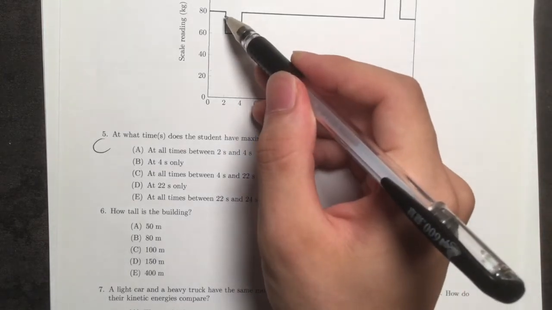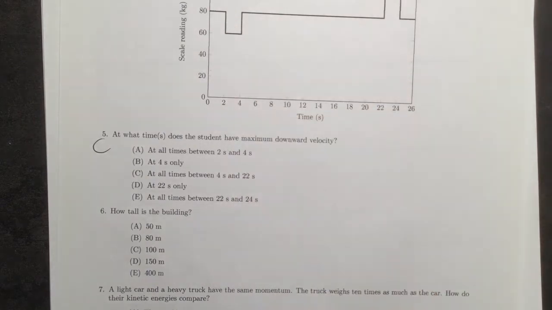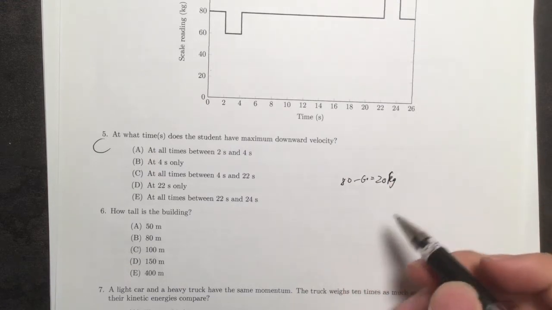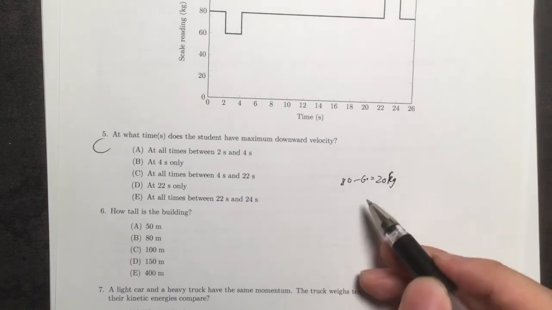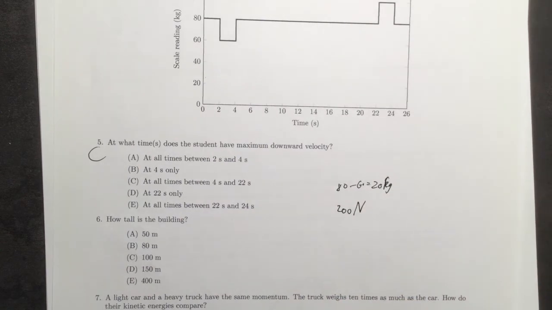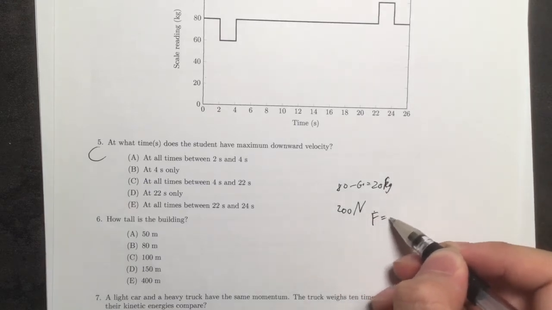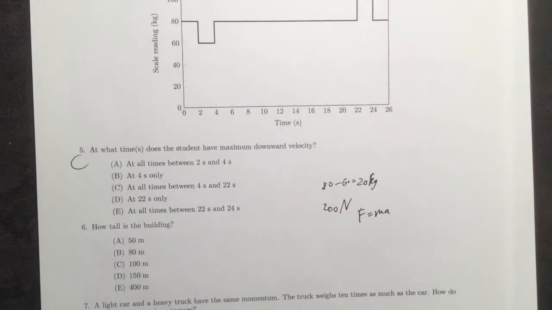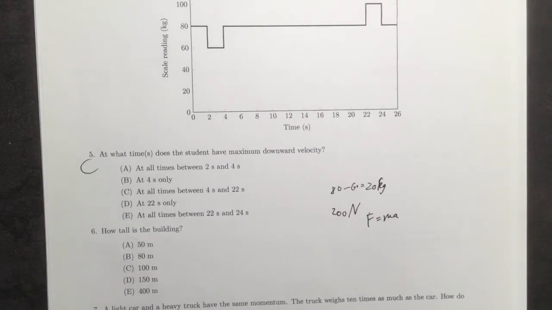And here, how much weight? Let's notice how much weight the student lost in the downward acceleration. Well, 80 minus 60 is equal to 20 kg. It's lost. So there are 200 newtons of inertia force caused by this downward acceleration. And what is this force for F equals ma? This is inertia force. Remember, inertia force is imaginary. It's not something that's real, because it is caused by the changing reference frame.